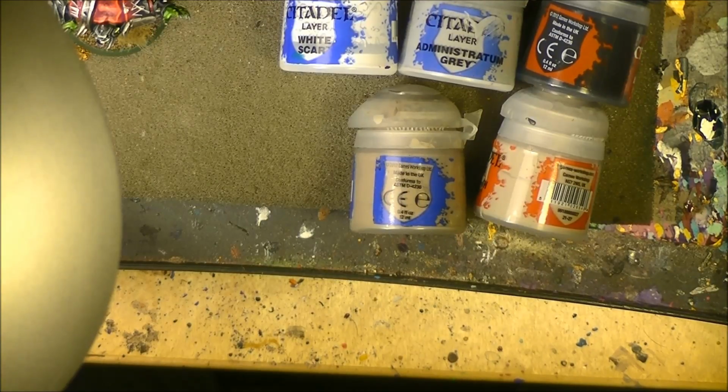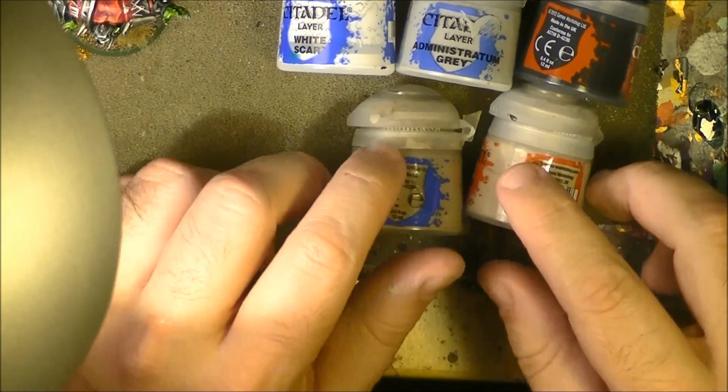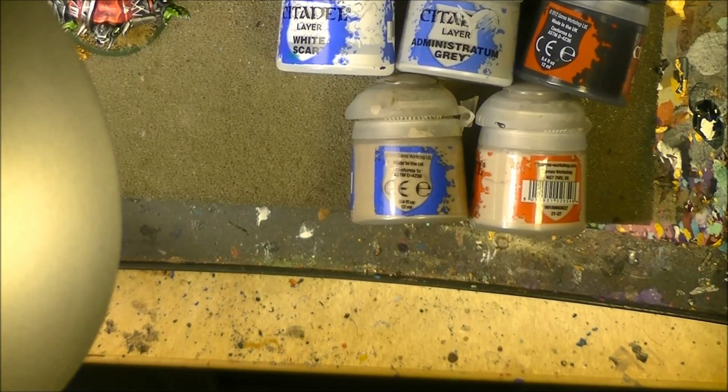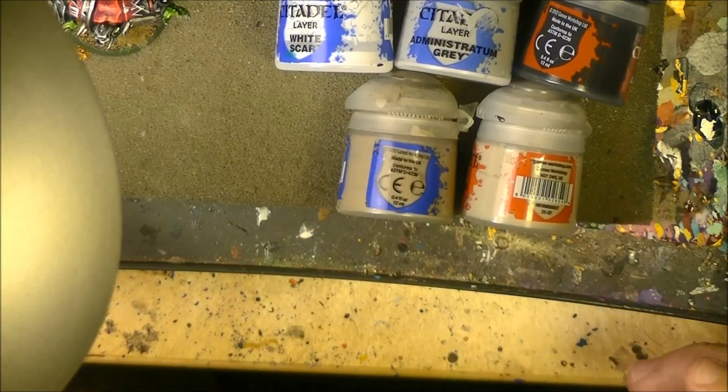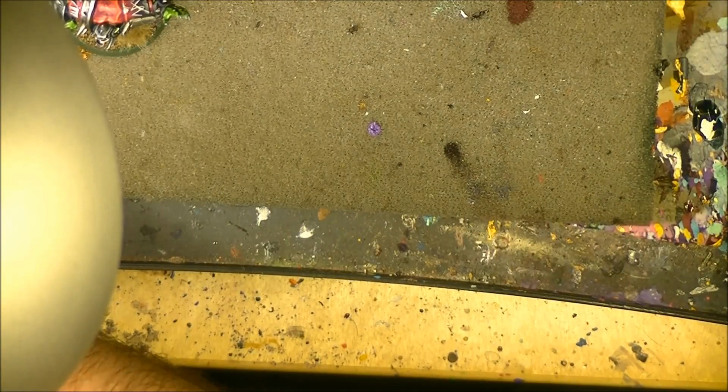This is a point to take into account. When you start combining colors, try to think about what are the driving colors, the strong colors, and what are the more supporting neutral colors. This is quite important when you think about the paint job.